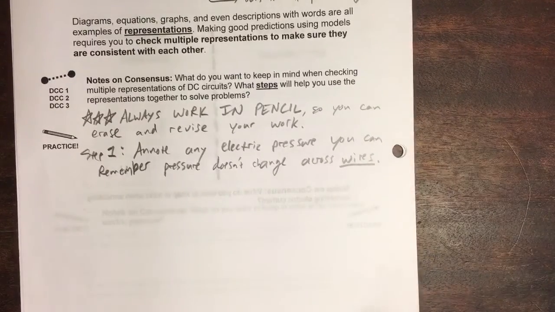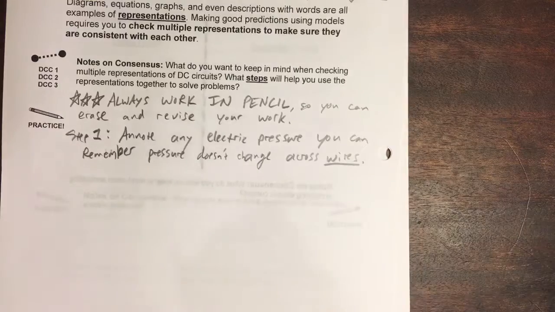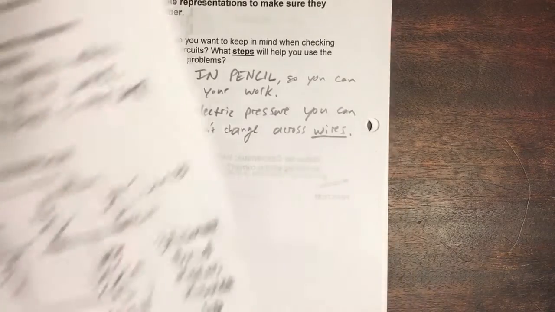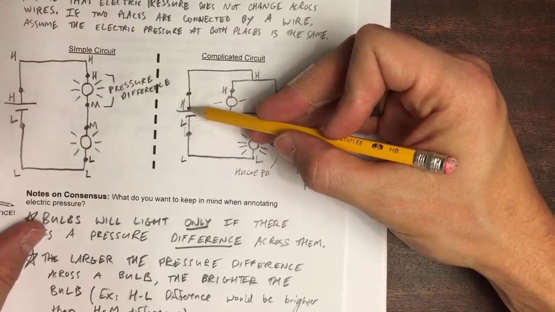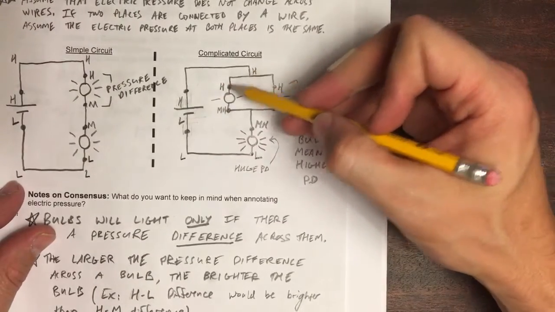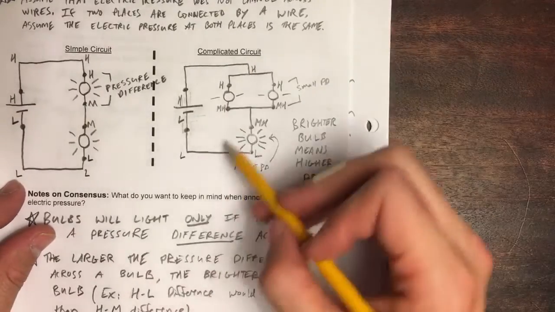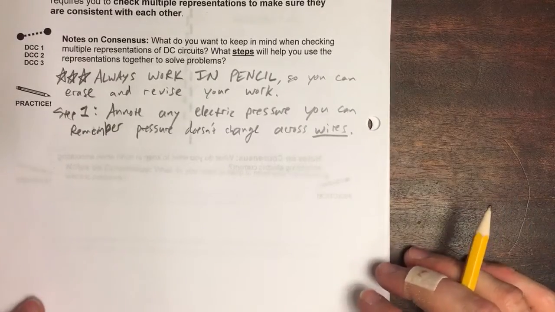So you can go through, and if you see an H connected to one side of the battery, like this, for example, you can go through and connect that H to here and here and here. As long as it's connected by wires, you can connect it to any place that doesn't have a bulb in the way. That's step 1.